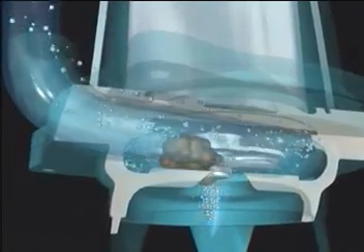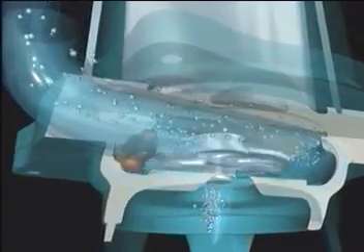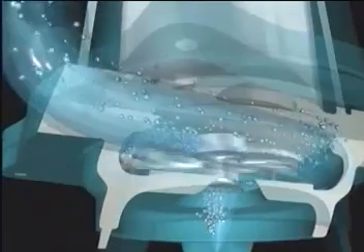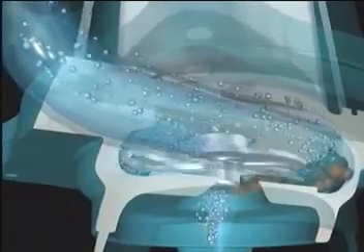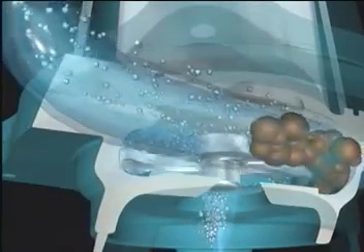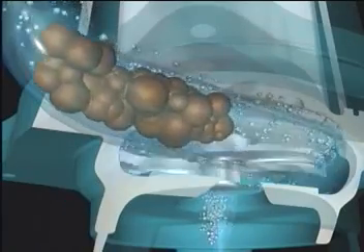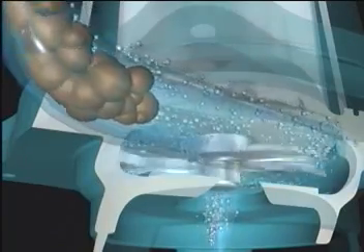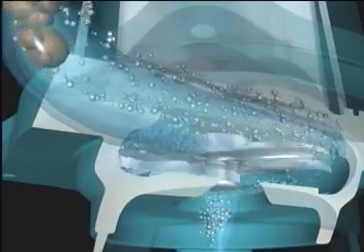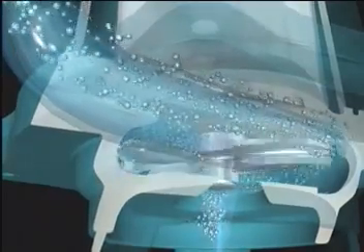Unlike the operation of other centrifugal pumps, solids must be able to pass through a submersible sewage or effluent pump. This requires a special non-clog impeller design and adequate clearance between the impeller and the wall of the casing, reducing the potential for solids becoming lodged or clogged between the impeller and casing.